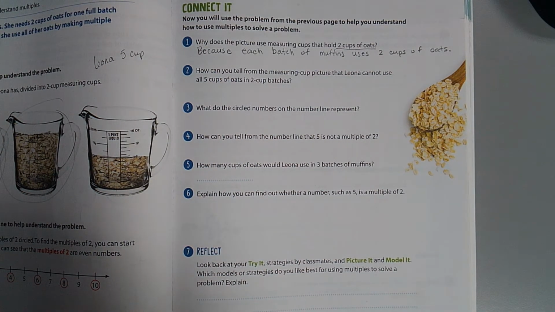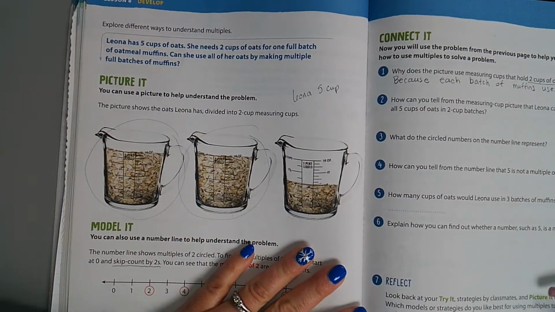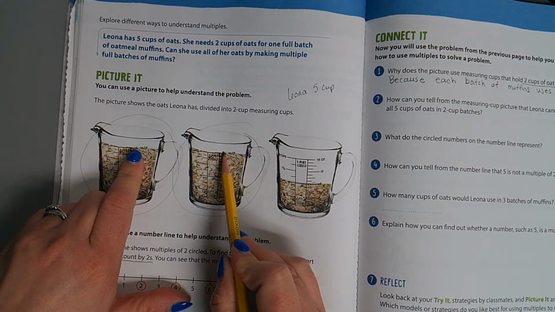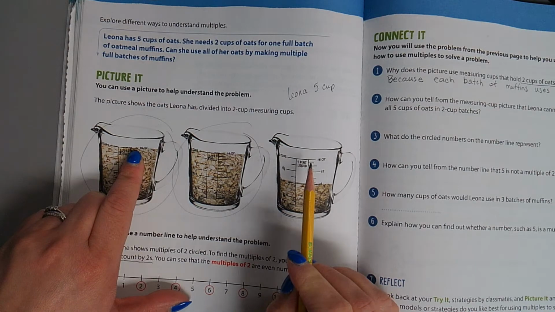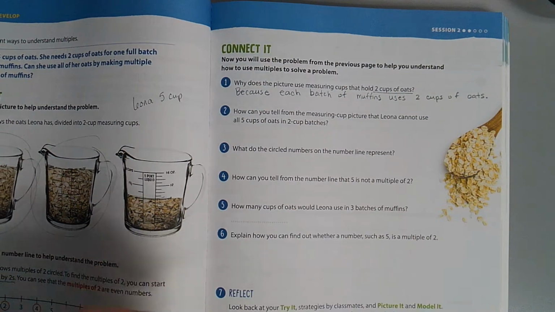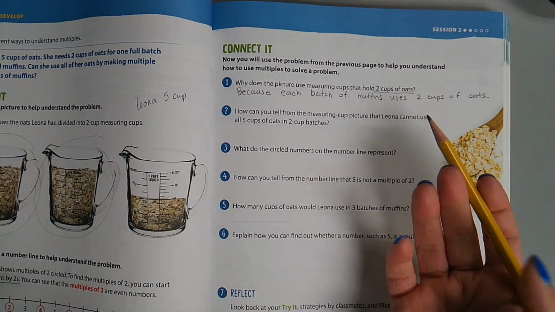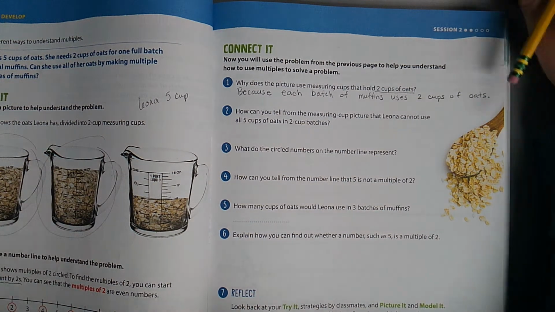How can you tell from the measuring cup picture that Leona cannot use all 5 cups of oats in 2 cup batches? Well, we know that based on this picture because these two have the same amount in them and they each make a batch. And this one has less. This one has a lot less. So this would not make a full batch of muffins. So how can you tell from the measuring cup picture that Leona cannot use all 5 cups of oats in her 2 cup batch? So I can tell because one of the measuring cups has less oats than the other.